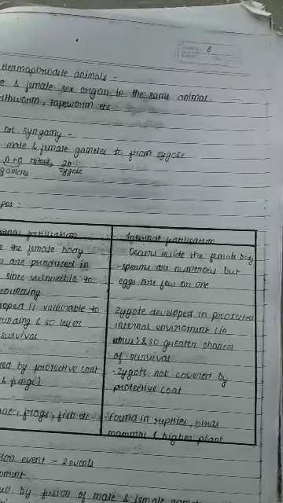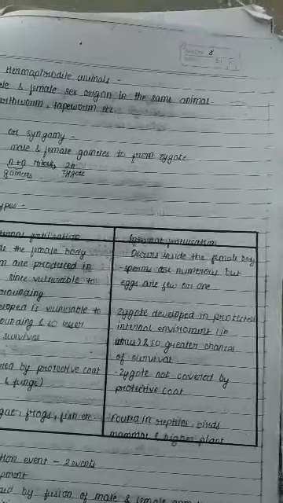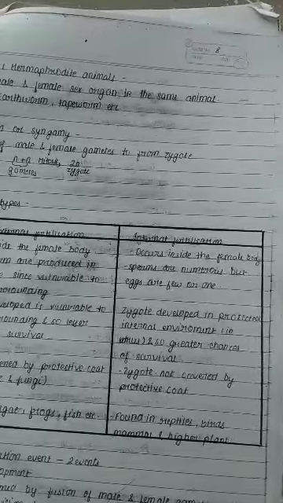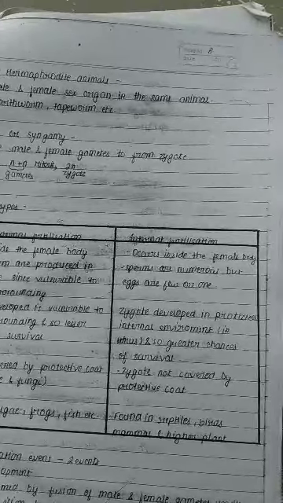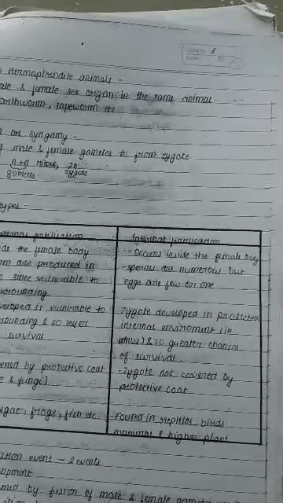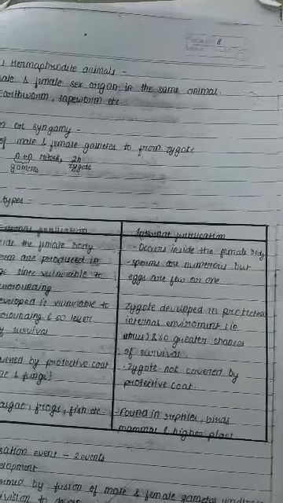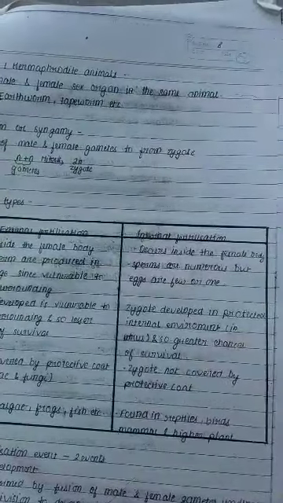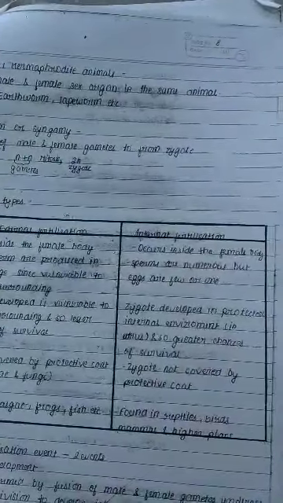Here the zygote is not covered by any protective layer because it is present inside the body of the organism, so it is already protected. Examples are found in reptiles, birds, mammals, and higher plants. This is the case where fertilization takes place inside the parent body or the female body. Such fertilization is called internal fertilization.